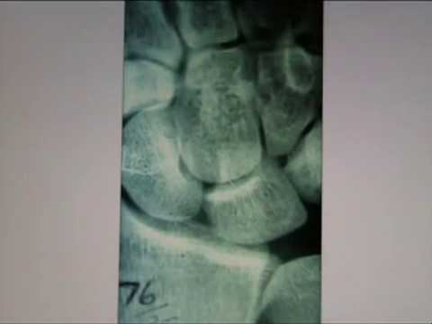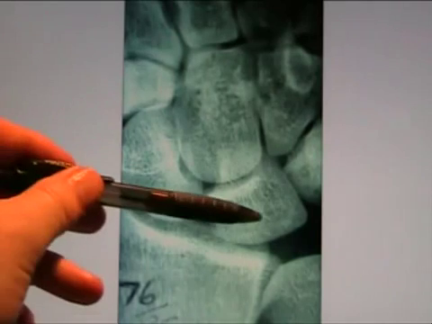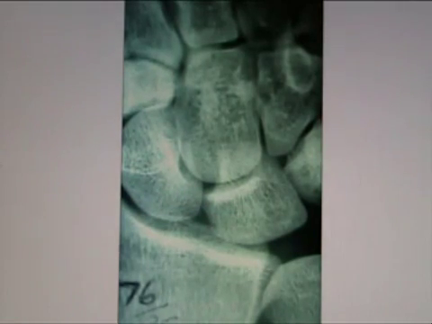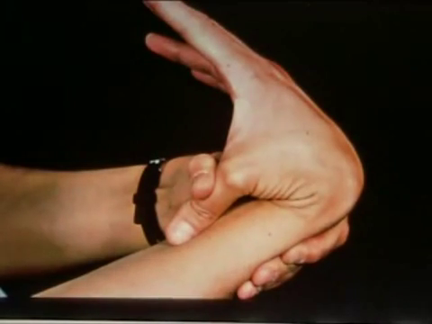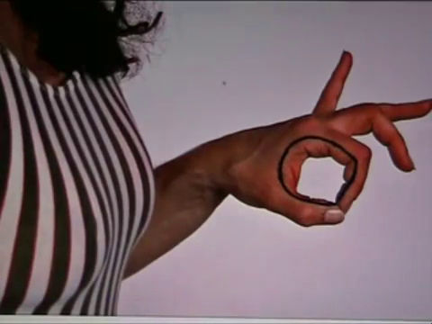Midcarpal instability of the wrist between the scaphoid and the lunate. Demonstration of ligamentous laxity. The ring sign, meaning the FPL and the index finger FDP are working, so the anterior interosseous nerve is okay.